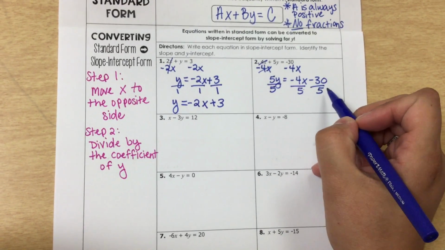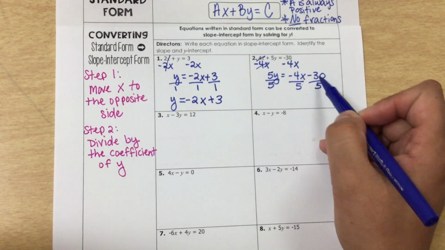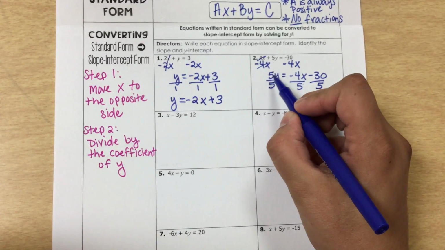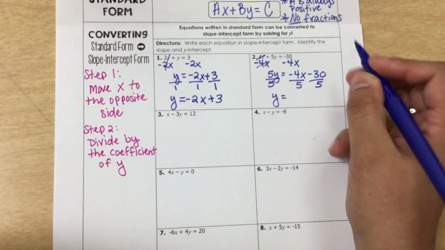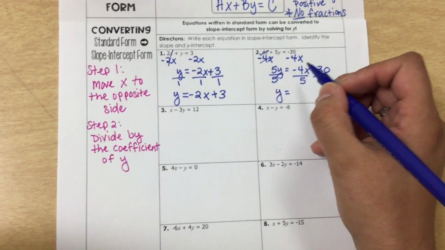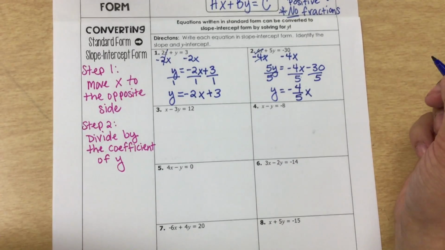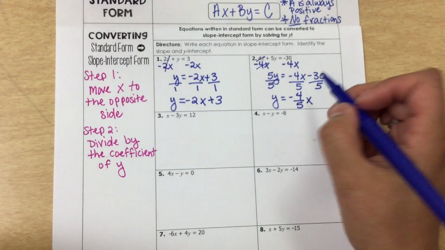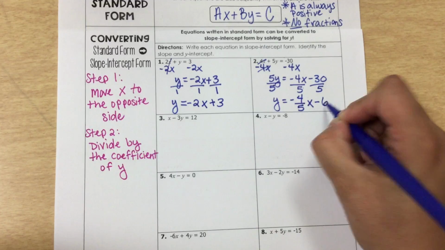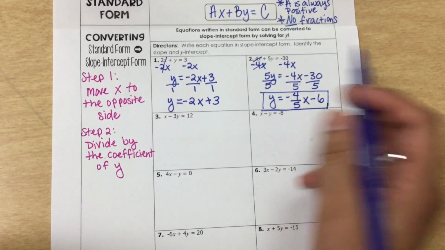I'm breaking this up into two separate 5s. That way you know that you have to divide the first term by 5, and you also have to divide the second term by 5. This becomes just y. Negative 4 divided by 5. That is as simplified as it is going to get, so I'm going to rewrite this. So negative 4/5 x, and then negative 30 divided by 5. That's equal to negative 6. Again, now we have it in slope-intercept form. There's my answer.